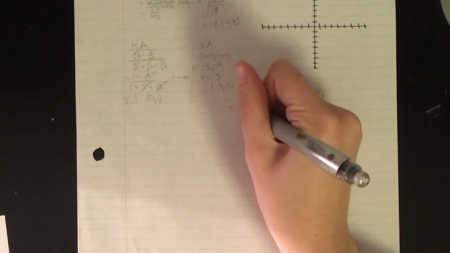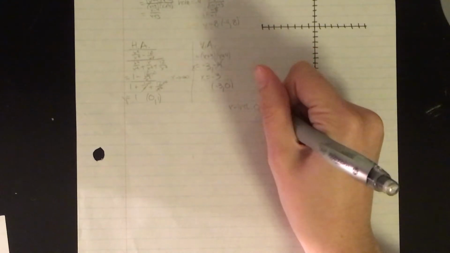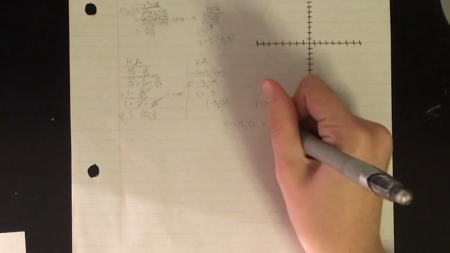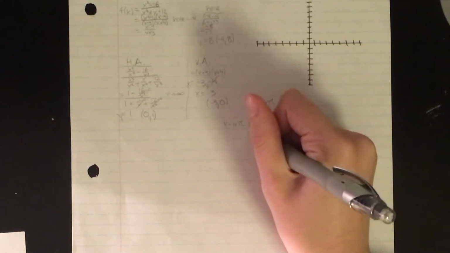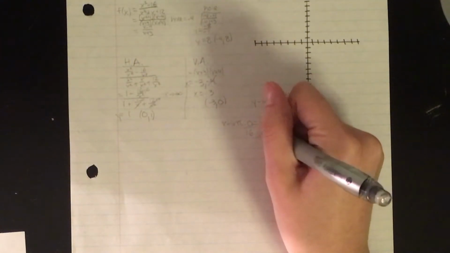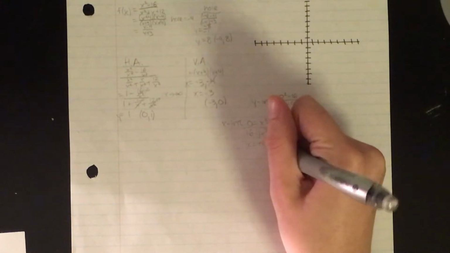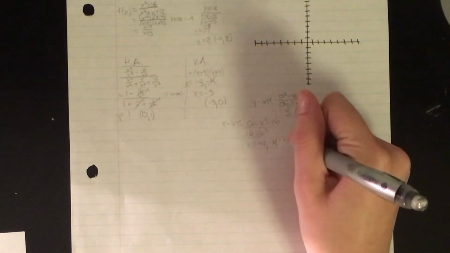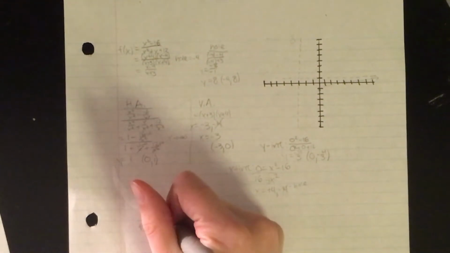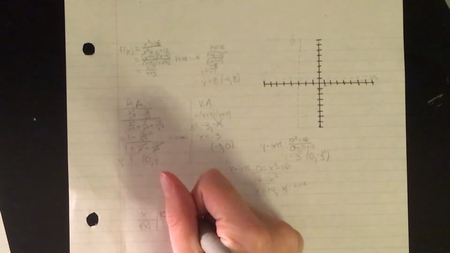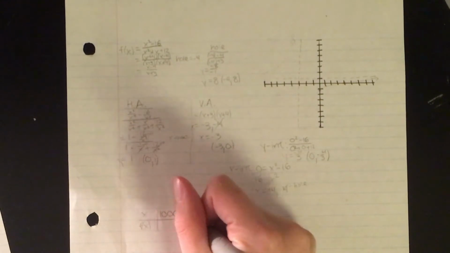Then I found the x-intercept, which I did by letting the numerator of the equation equal 0. Then I just solved for x, and that gave me plus 4 and minus 4 to be the x-intercept. However, we have a hole at negative 4, so that cannot be the x-intercept, so that just leaves us with the x-intercept to be positive 4, which is the point 4, 0. Then I drew in the asymptotes on the graph, which we found earlier, the horizontal asymptote at y equals 1 and the vertical asymptote at x equals negative 3.